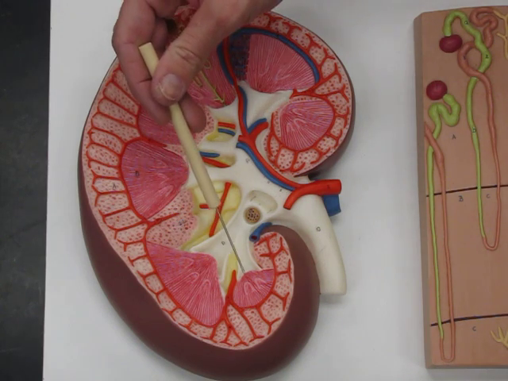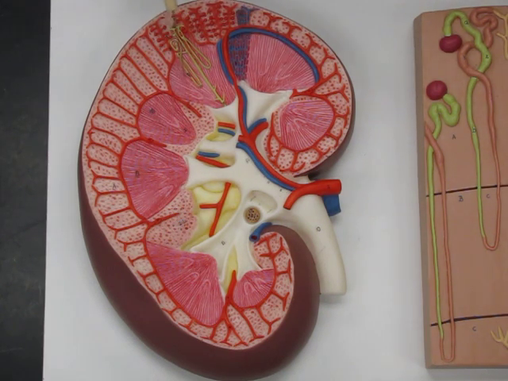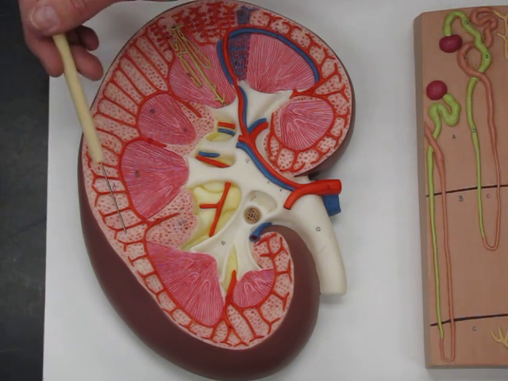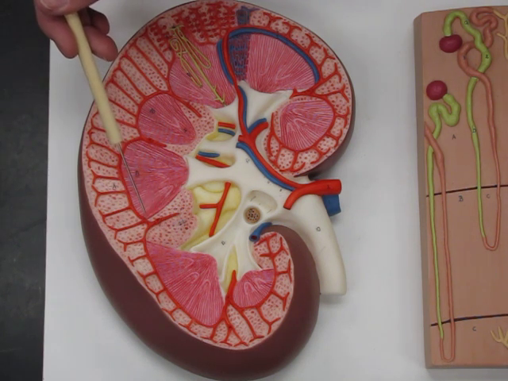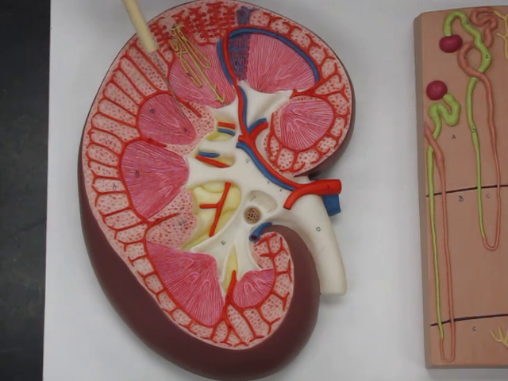And here you can see we've got 1, 2, 3, 4, 5, 6, 7 medulla pyramids. Now, between the medulla pyramids, the spaces are the renal columns. Then, at the end of the medulla pyramids are the renal papillae. So urine is going to be made in the nephron, in the cortex, and then it's drained into the pyramids.